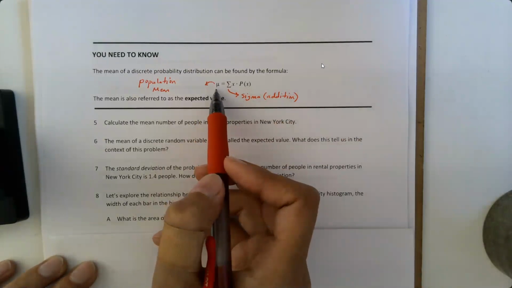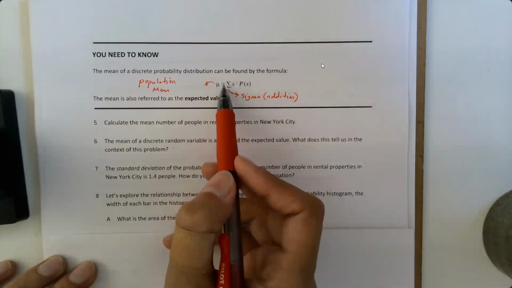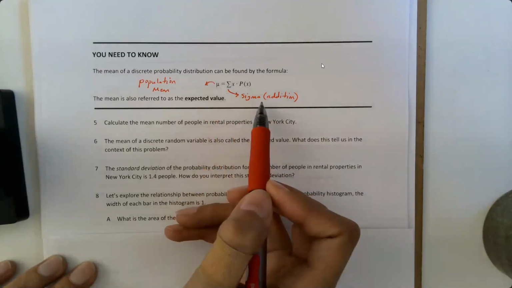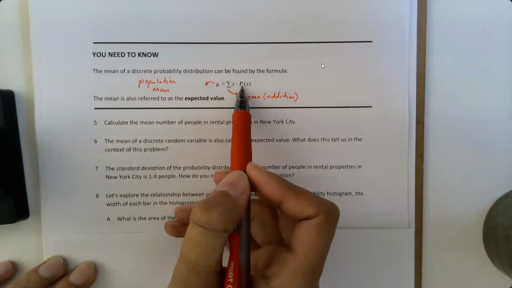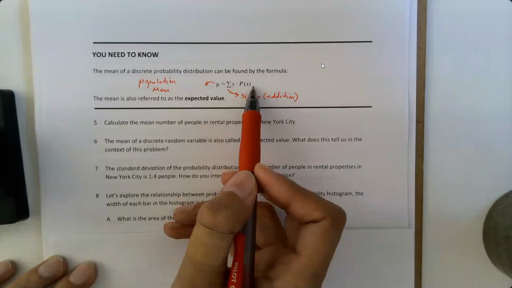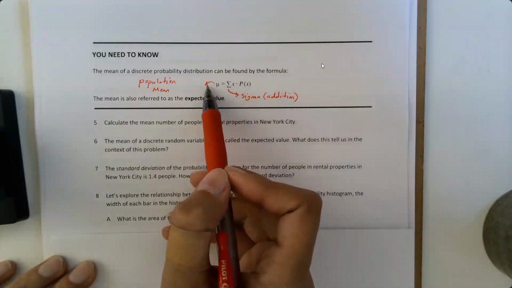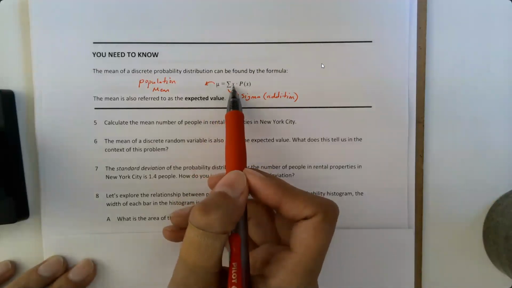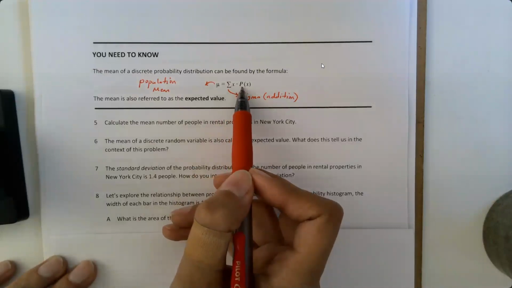Mu is equal to sigma, or sum, or addition of x times probability of x. So to find the mean, to find the center, we're going to take each x multiplied by its probability and add all together.